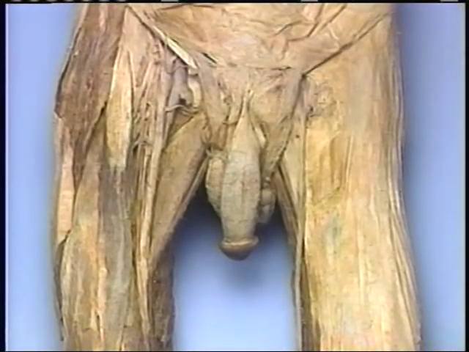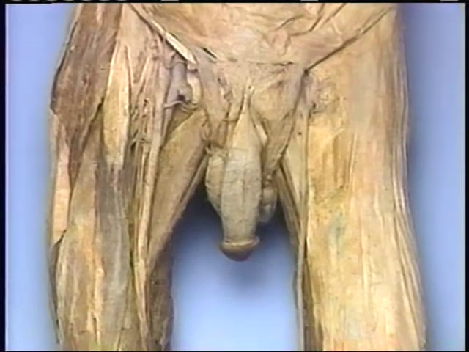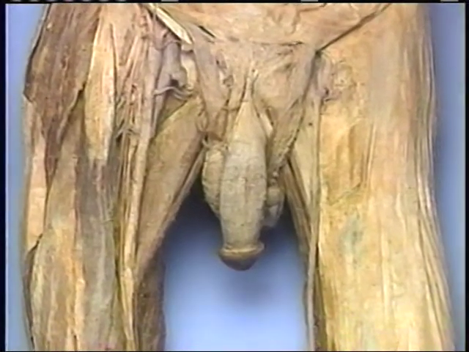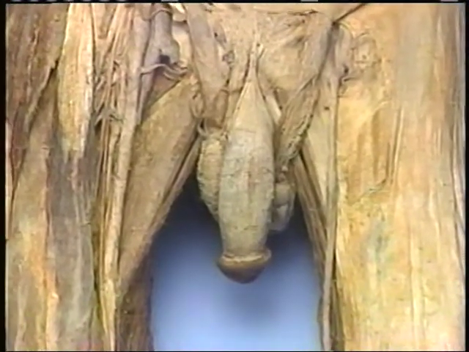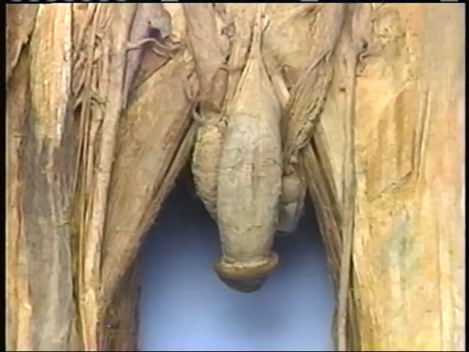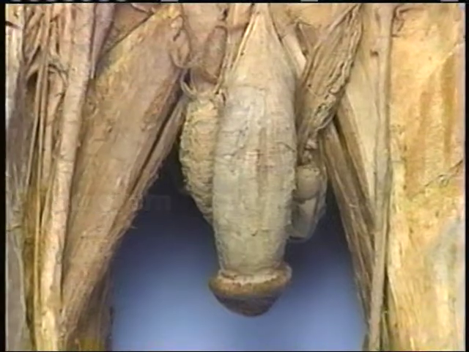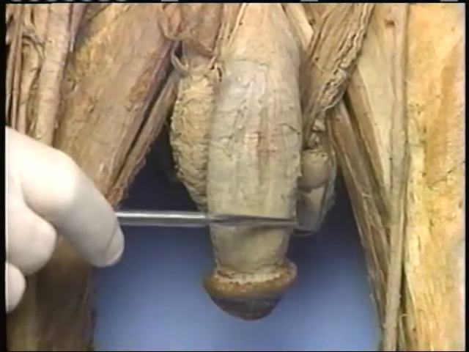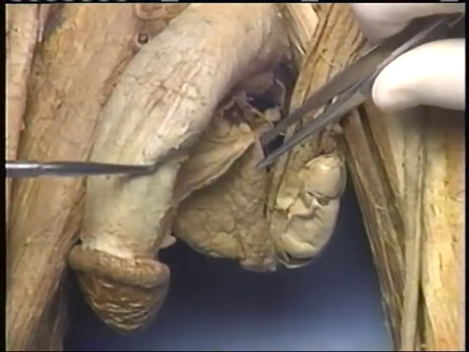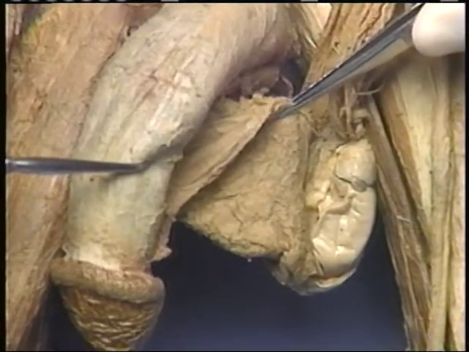Let's examine the anatomy of some of the external structures of the male reproductive system on our specimen. The testes are suspended outside the body wall within a pouch of skin and connective tissue called the scrotum. The scrotal sac has been opened on the left side to expose a testis, whereas the right side of the scrotal sac is still intact.